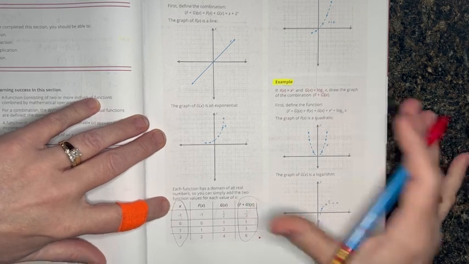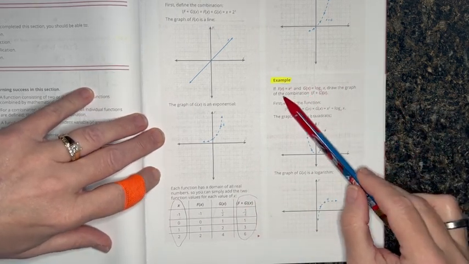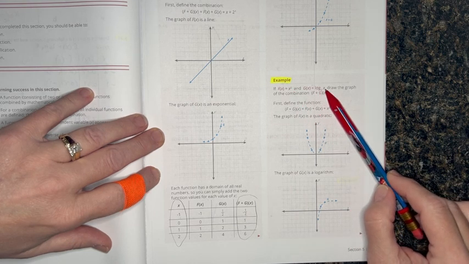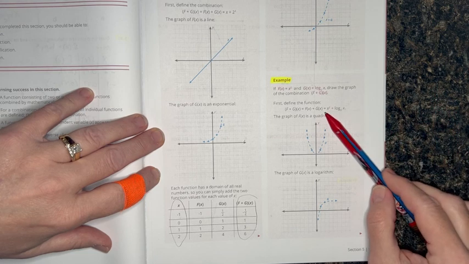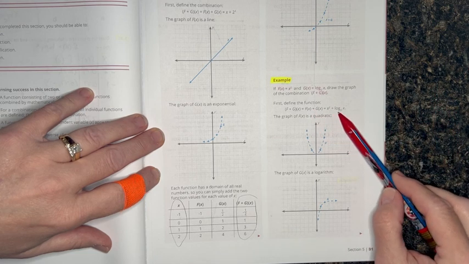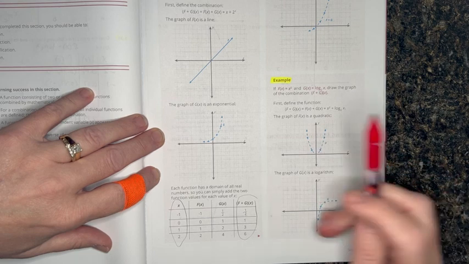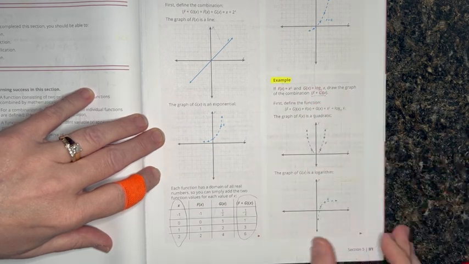So you're going to set up your chart and figure out your points. For this example, we have f of x equals x squared and g of x equals the log base 2 of x. Draw the graph of f plus g of x. Well, f plus g of x is x squared plus the log base 2 of x. Again, they did the f of x and the g of x. Not necessary when they're only asking for the graph of the combination.